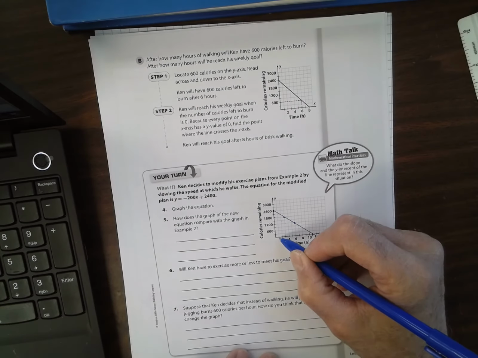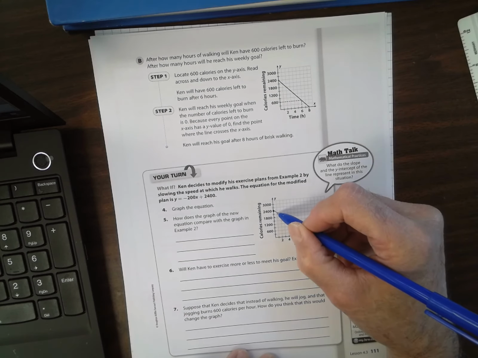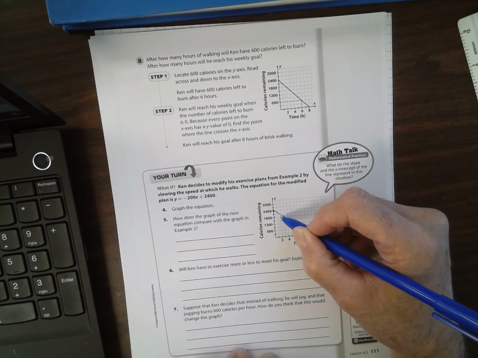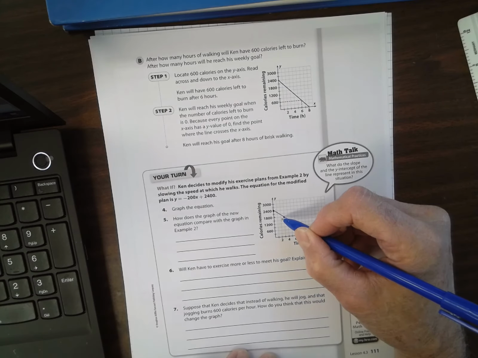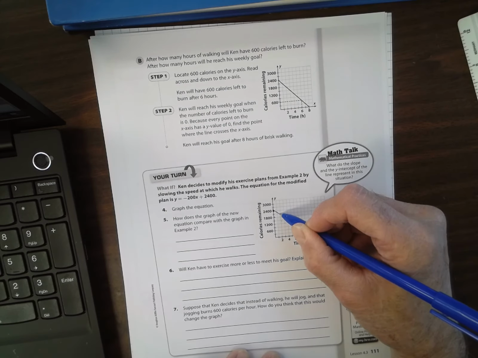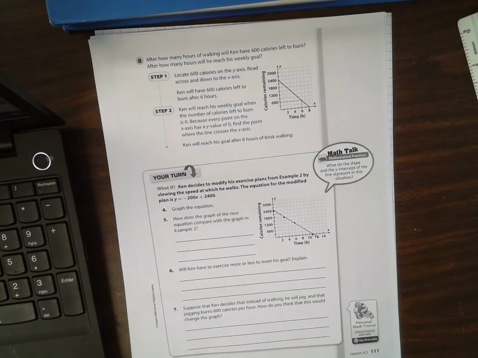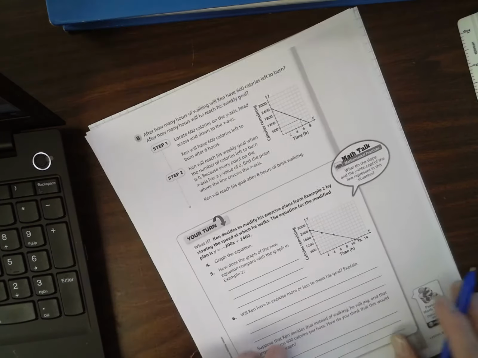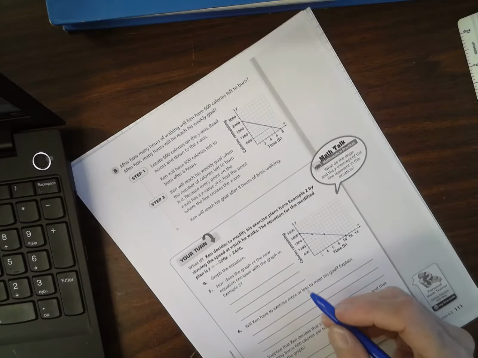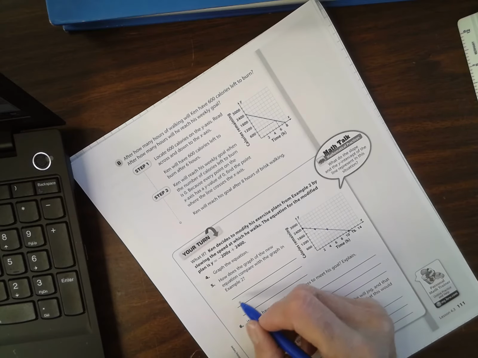Okay, so 1 should be 200 calories. 2 should be 400 calories. So 2 should be right about here. Okay? How does the graph of the new equation compare with the graph in example 2?